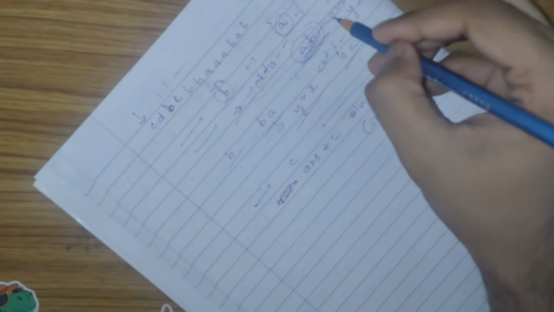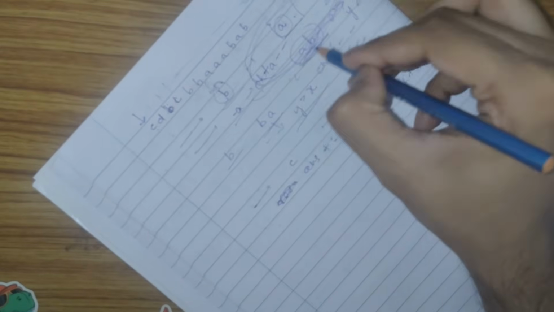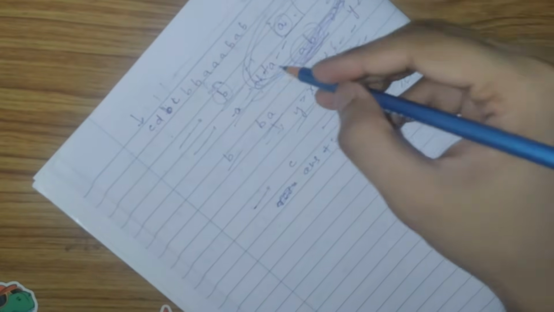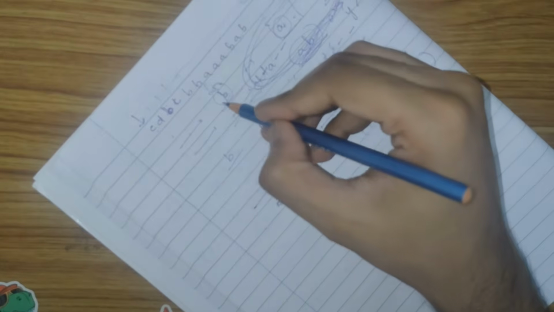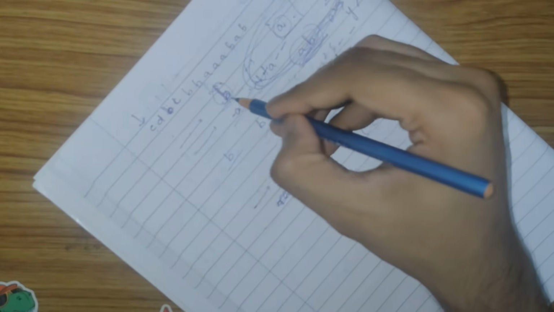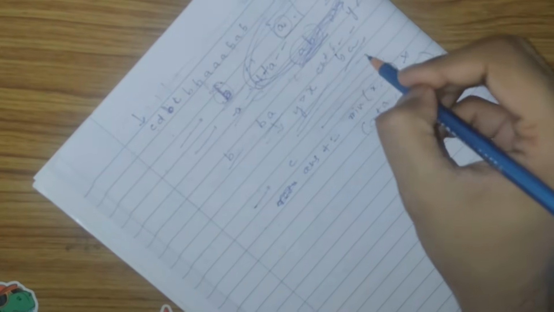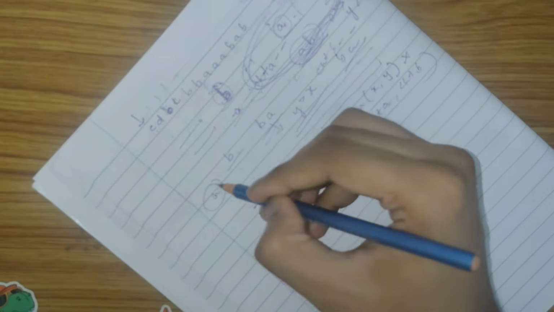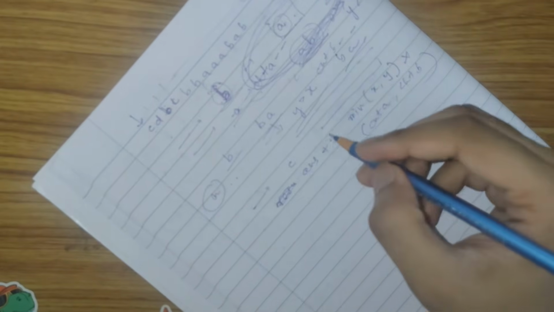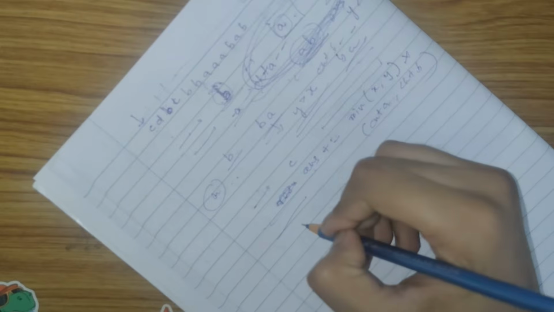And if all of these conditions are not happening, then what we'll do is just increase the frequency of B, and here we'll just increase the count of A. So let's go to the code part.